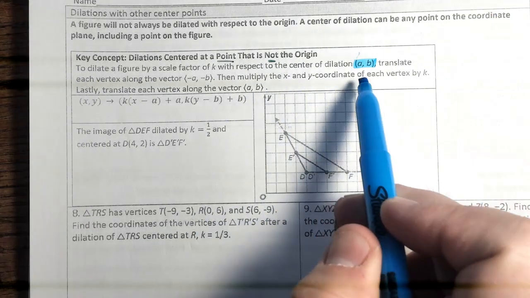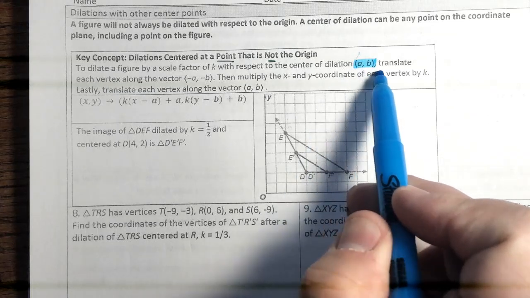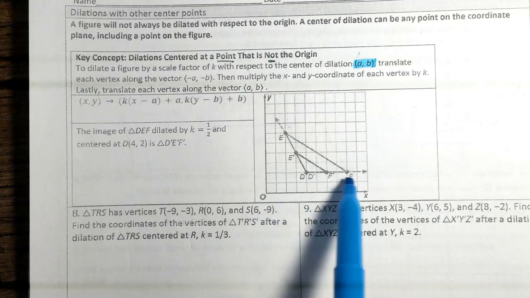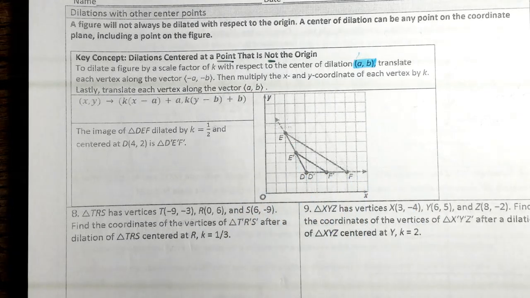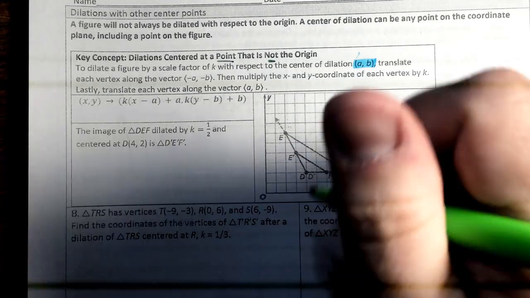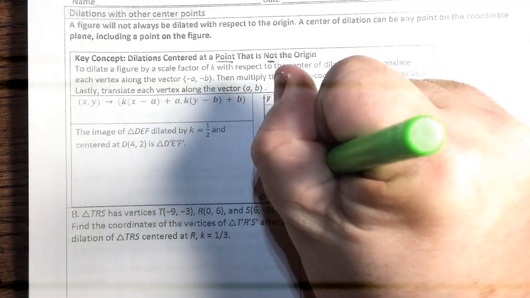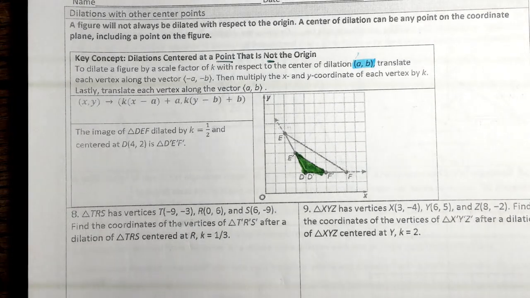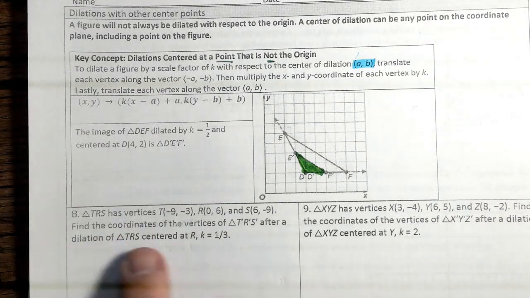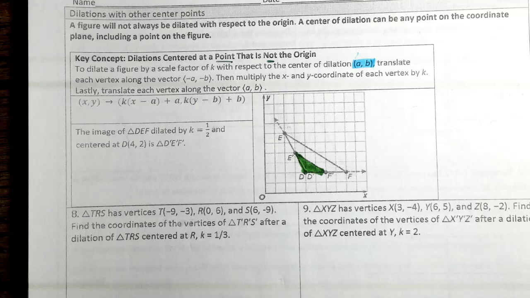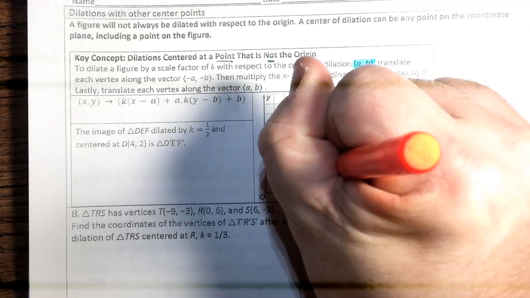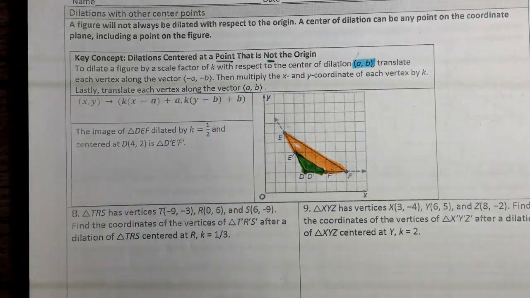So here the center of dilation is going to be that point (a, b), and we're going to translate each vertex along that. So it's going to go this way. We start out at DEF here, the little triangle. Notice D prime is the same as D, because D is the center of dilation. I'm getting ahead of myself, sorry. Anyway, let me just draw this in here.